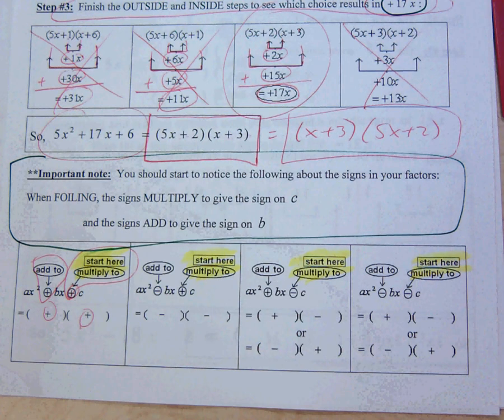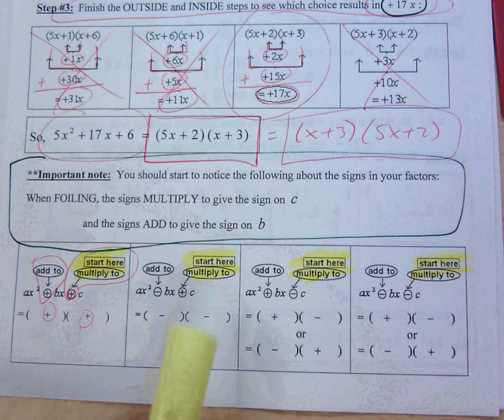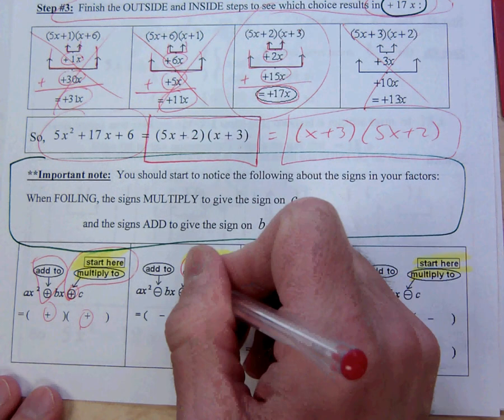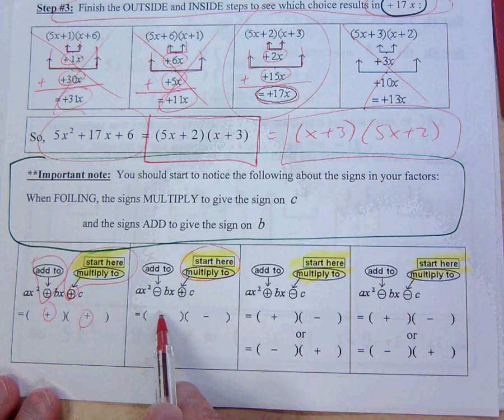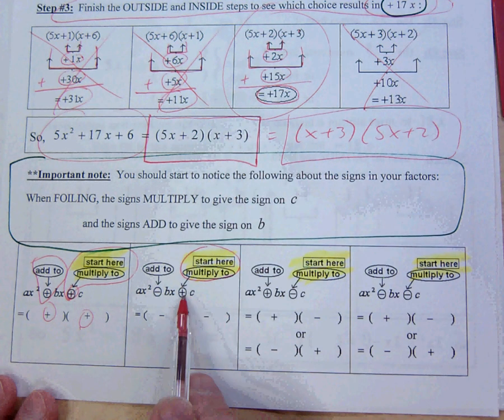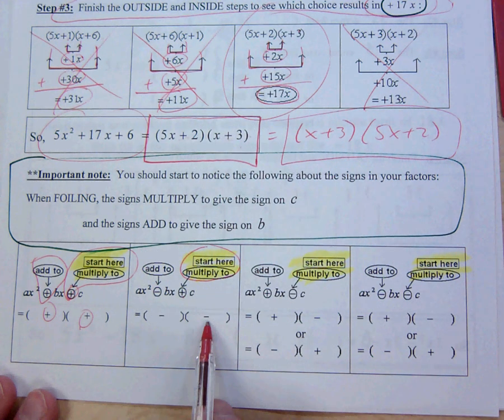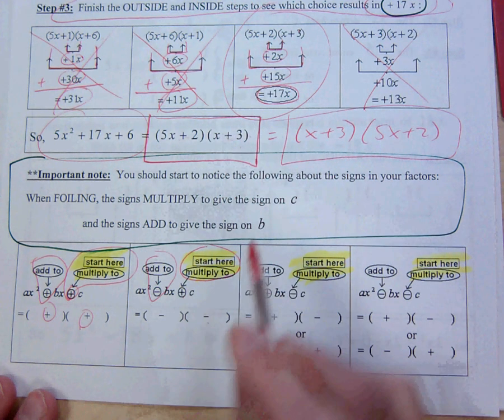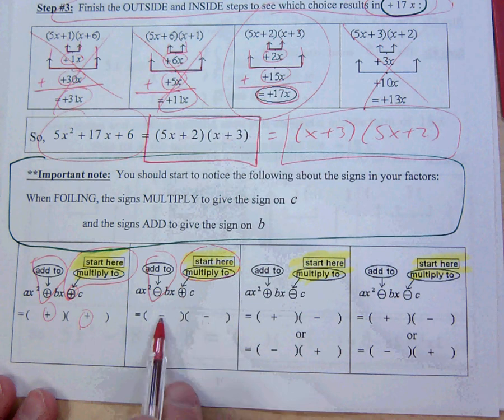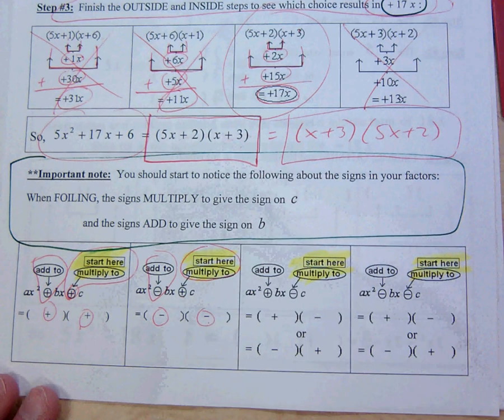Do it again on this one. Start here. Whatever these two signs are, they have to multiply to a positive. So it's either a plus and a plus or a minus and a minus. Everybody agree? But then later on, they have to add to this. So instead of a plus and a plus, it's got to be the minus and the minus. Is that clear?